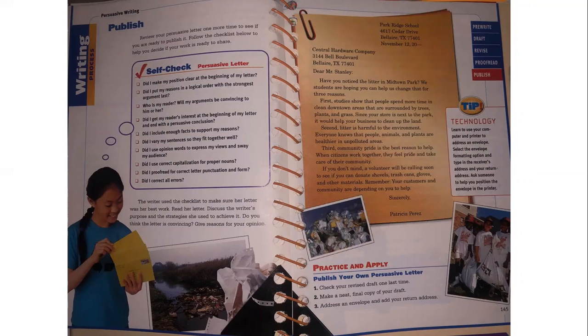Once you have completed this self-checklist, then make a neat and final copy of your draft, and then you are ready to submit it. You're ready to send it. You're ready to email it. So whatever you're going to, whichever way you're going to publish, you are ready to do so. Okay, so that's it for persuasive writing, which is what we completed in class. We looked at these examples here.